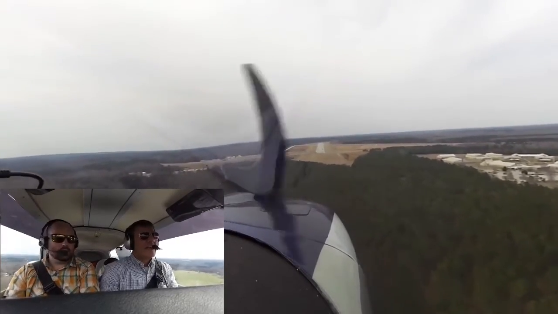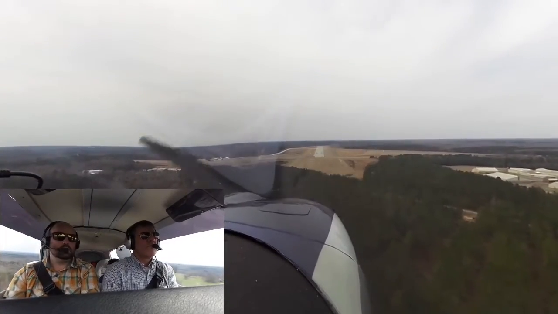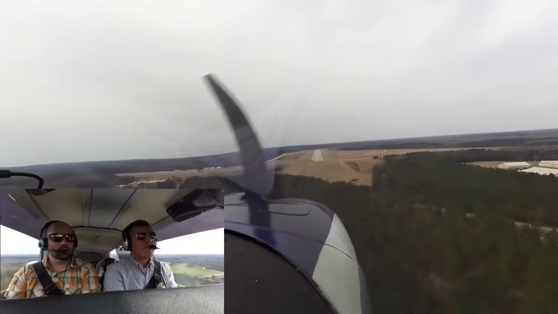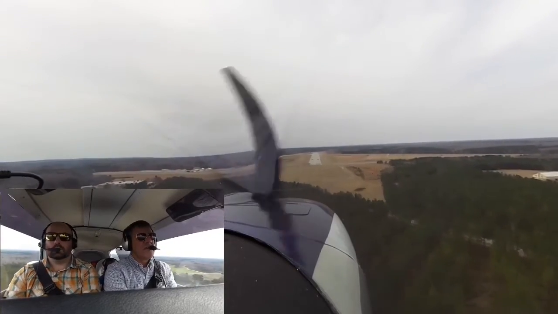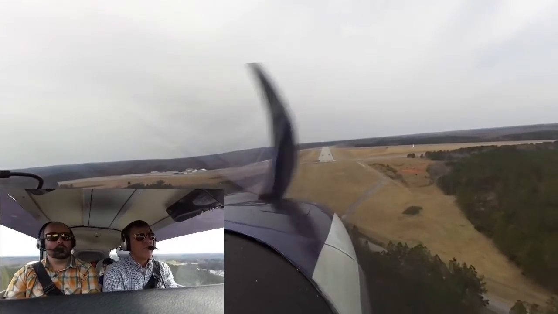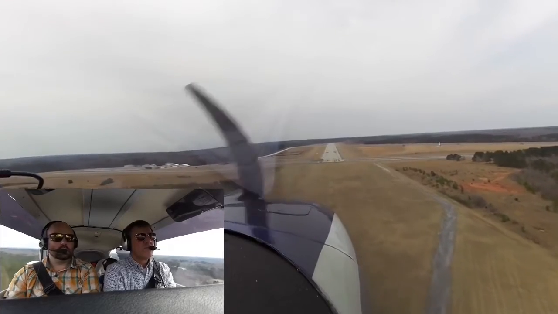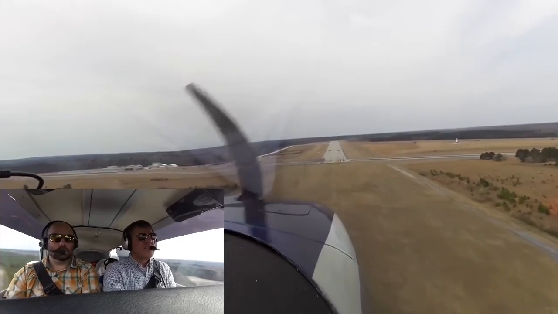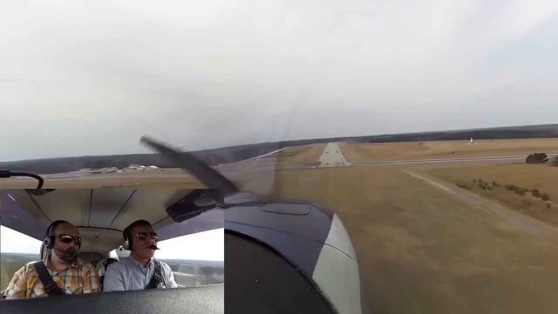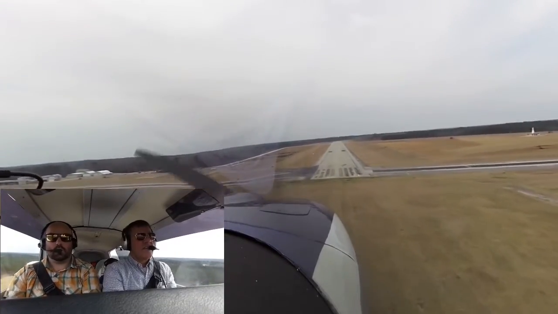My angle of attack comes on at 80 knots. No less than 70. Center. Flaps down.